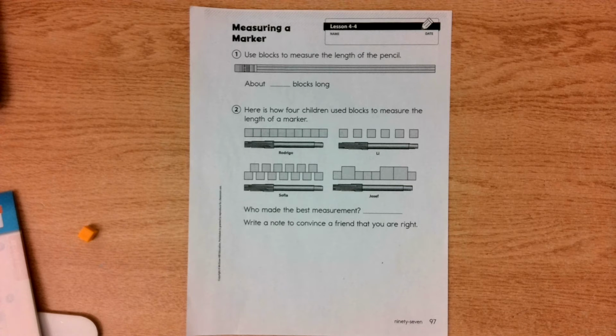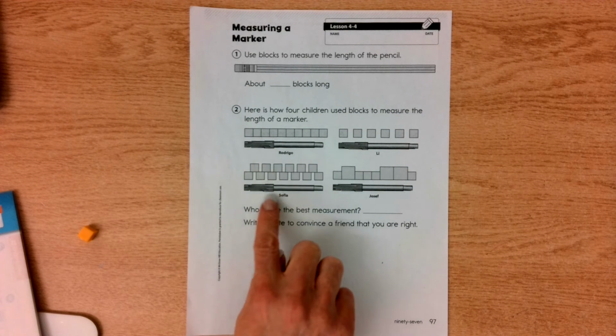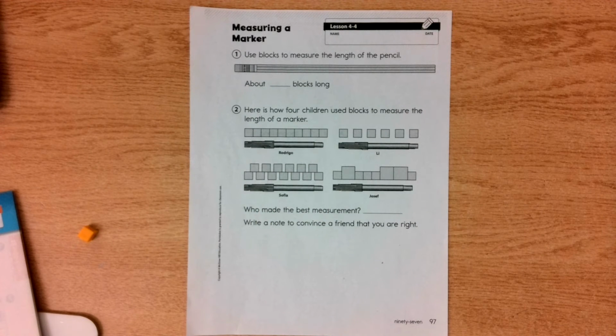I don't really need you to write a note. I just need you to tell me, how do you know that that person measured correctly? What strategies of measuring did they use to show you that they measured correctly? Because I see some things that I've talked about before on this sheet that we cannot do when we're measuring. But I also see something that we know we should do when measuring. So looking at these 4 friends, I want you to tell me which friend measured correctly and how you know they measured correctly.